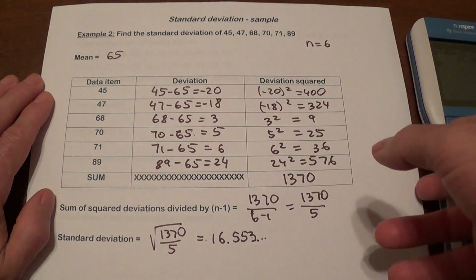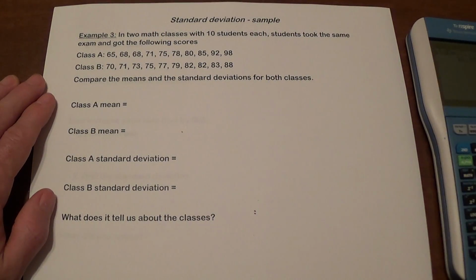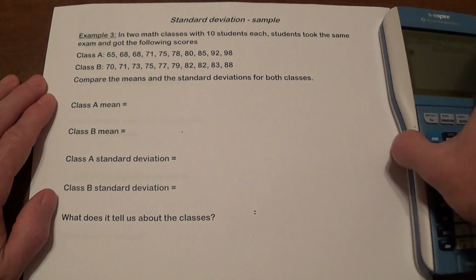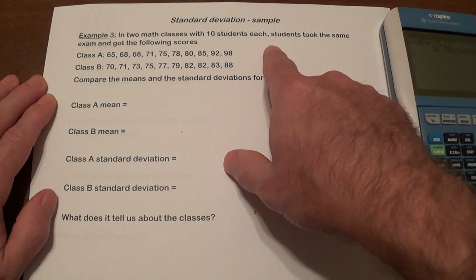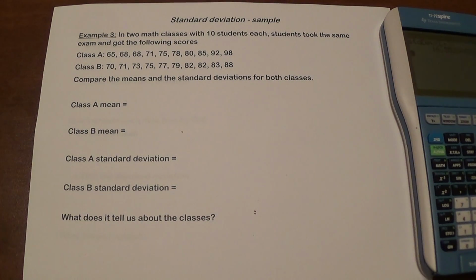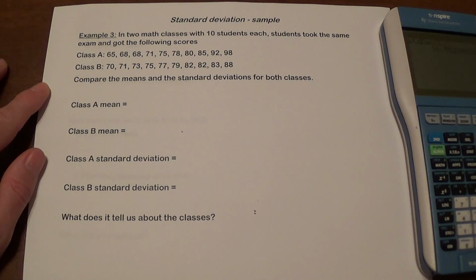You can always look online how to find the standard deviation on a particular calculator. Alright, so here's what we want to do. Here we have these two math classes, 10 students each. Students took the same exam, got the following scores, and what we want to do is find out what the mean is for each class and what the standard deviation is, and how we can interpret that, because of course we want to understand the standard deviation and how it can be interpreted.